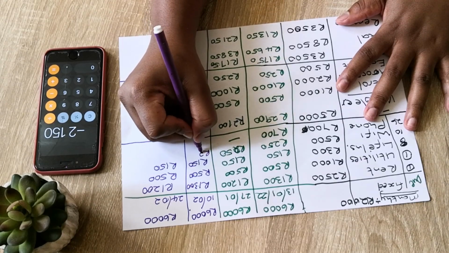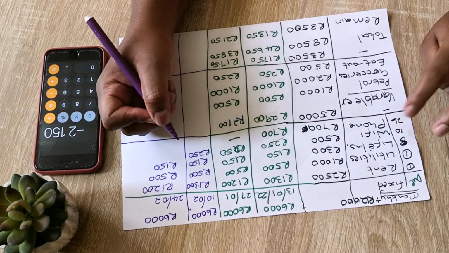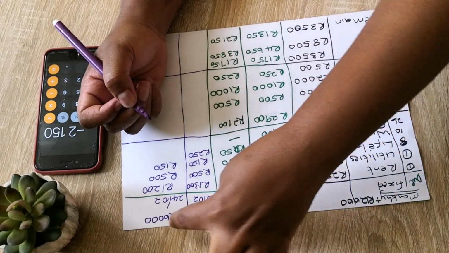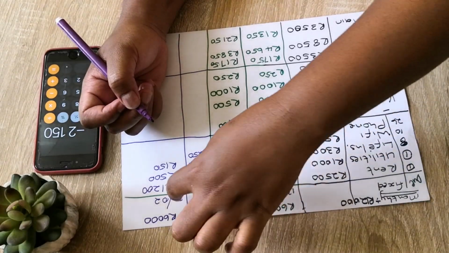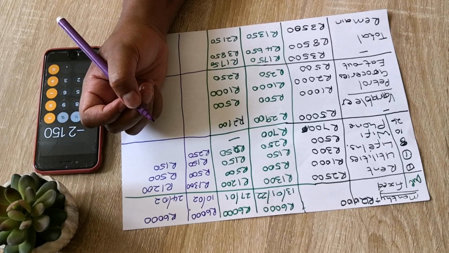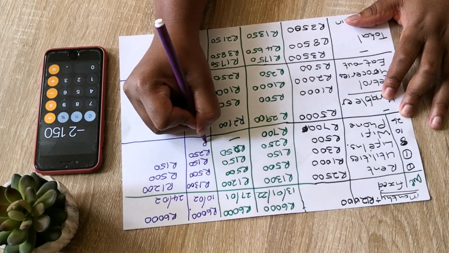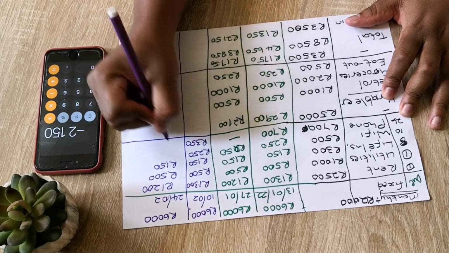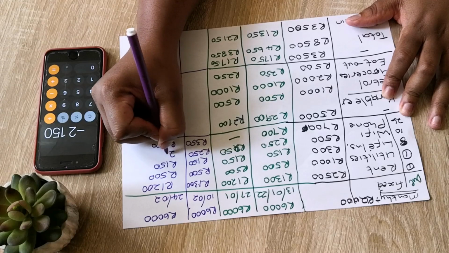unplanned expenses. So for this one, because now we are saving for the 26th of Feb and we will get paid by the 24th, we are able to split this amount. So we say 350, 250.